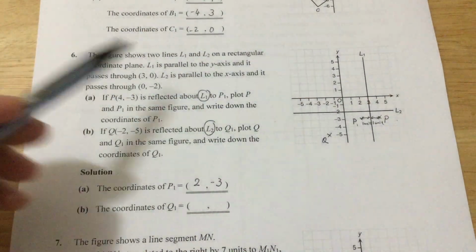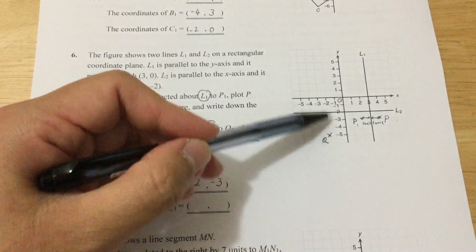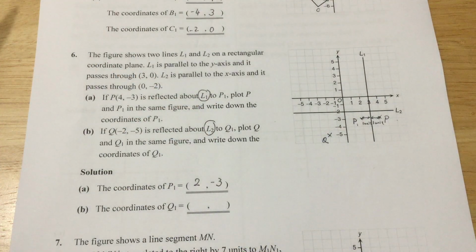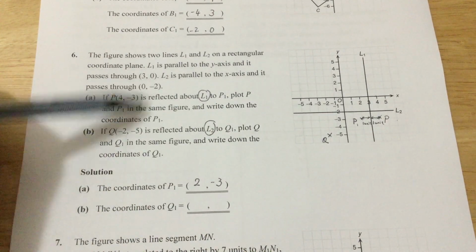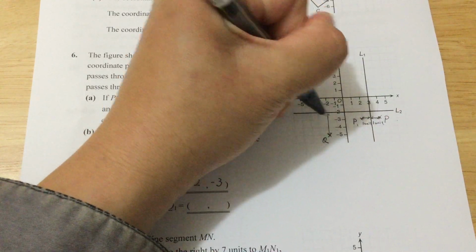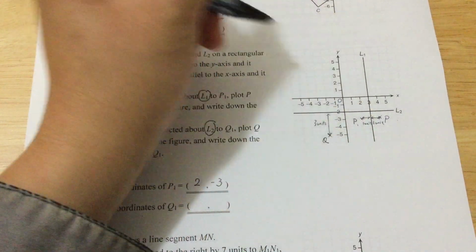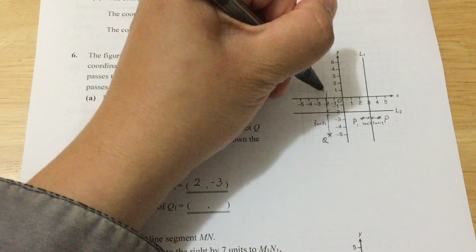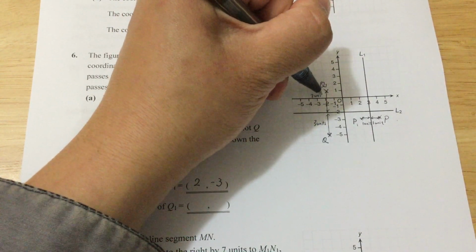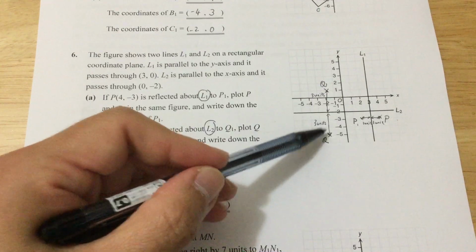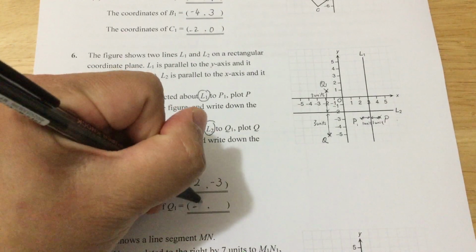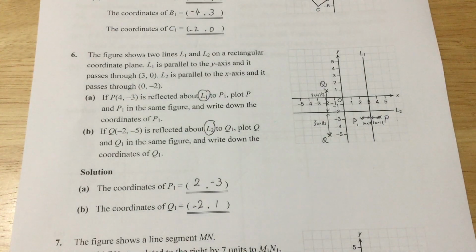We have Q here. And then this time, because it changes along this horizontal line, that means it will move upward or downward. That means it affects the y-coordinate. And from -2 and -5, to the middle line, we have 3 units here. So we also have the 3 units here. So we have Q1 here. This is the 3 units here. Okay, we have 3 units for this one and 3 units for this one. So we have Q1 here. The coordinate this time is -2 and 1. We have something like this.